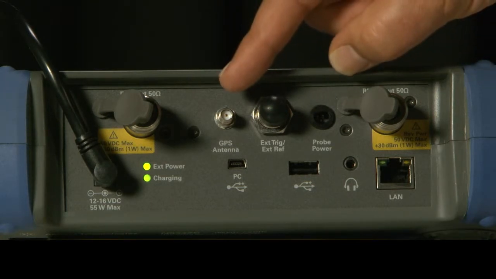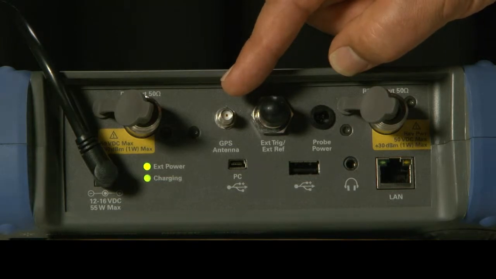And even though the instrument has a built-in GPS receiver and internal antenna, you can also connect an external GPS antenna to this socket here.